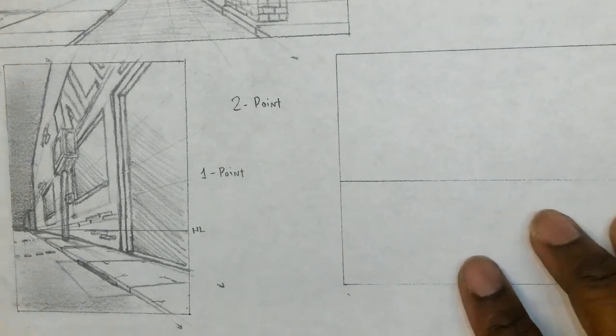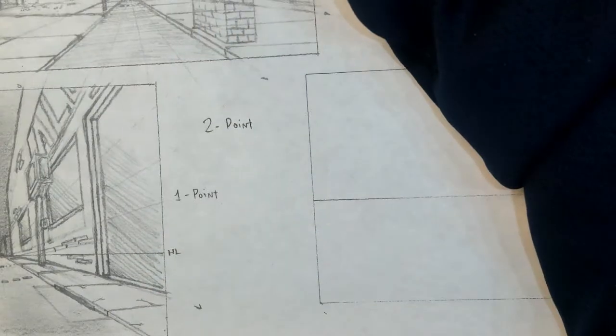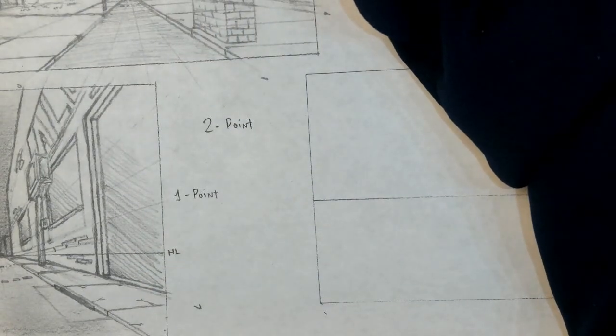Okay, I'll give you all a couple minutes to catch up on this, and then we'll move into our 2-point. And with 2-point, we're still going to keep it to a business-like area. Not going to worry about cities right now. But you are going to see how 2-point can make things look a lot more open.